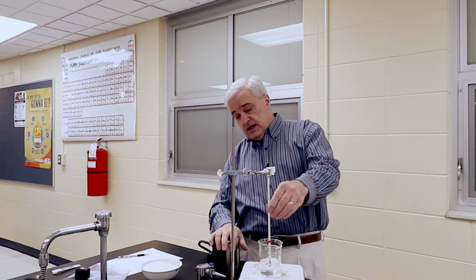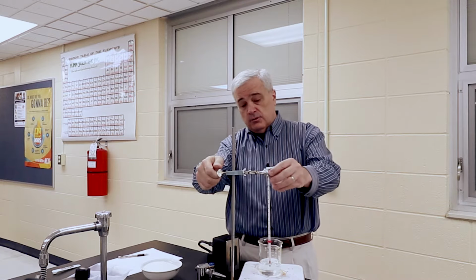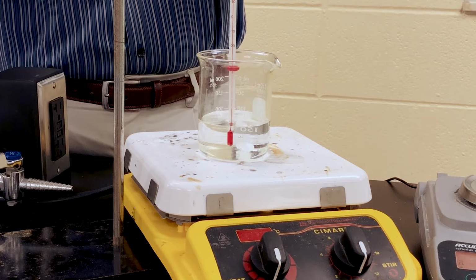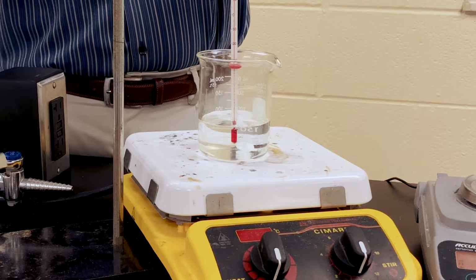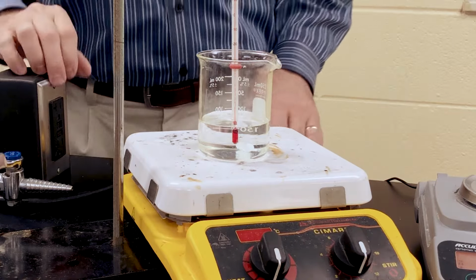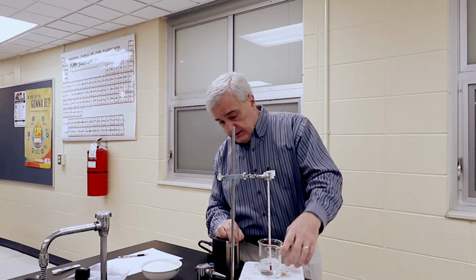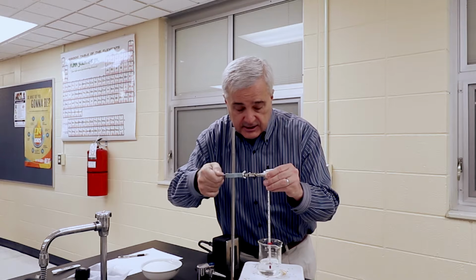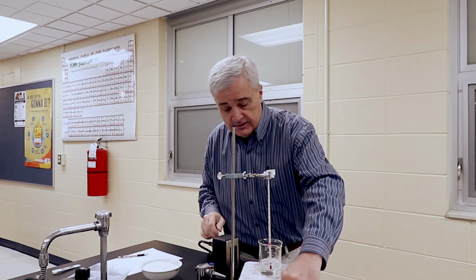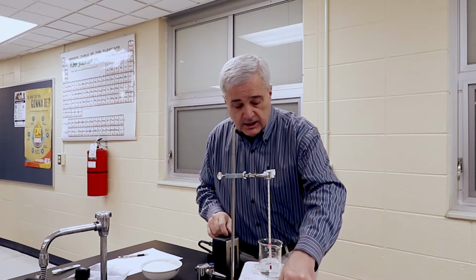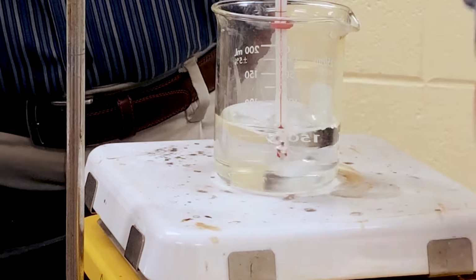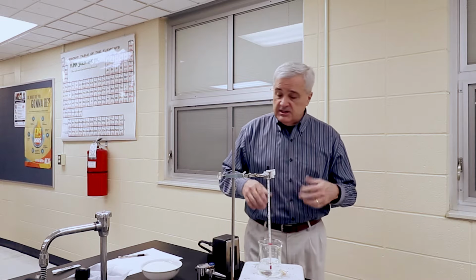What we have is a beaker with 100 milliliters of water in it. I'm going to make sure that my thermometer is not touching the bottom, but that the temperature reading bulb is submerged in the water. There's also a stirring thingy in there. It's a magnet. It's a magnetic stir. When I turn on the stirring device, it stirs for us. That will give us a bit of an advantage on getting this all mixed up.